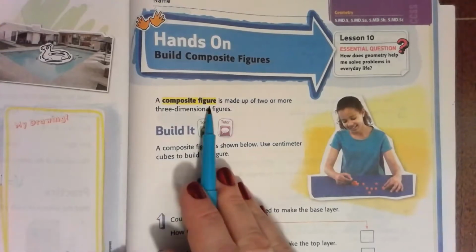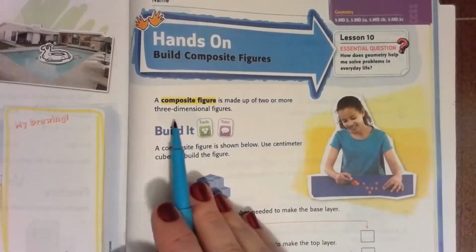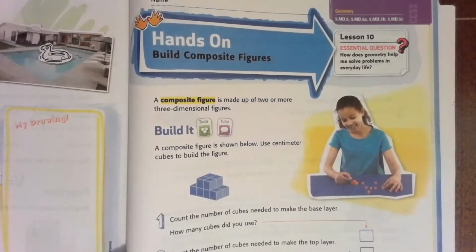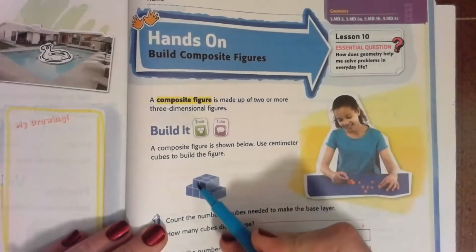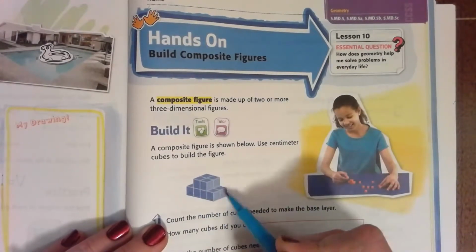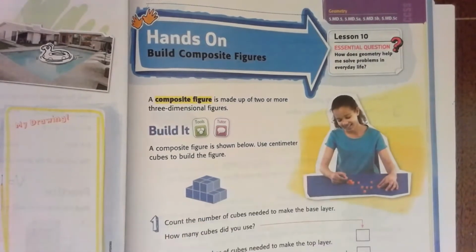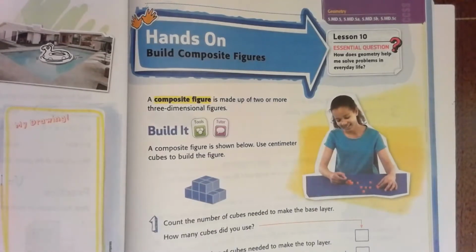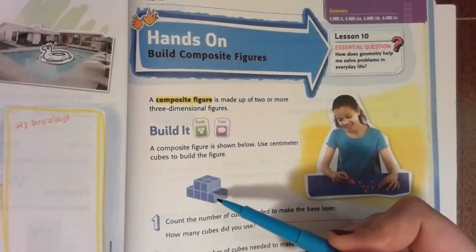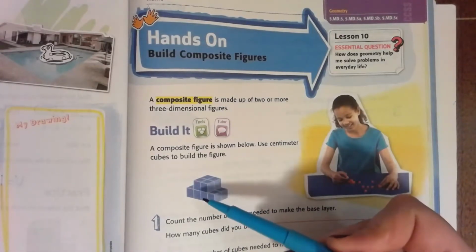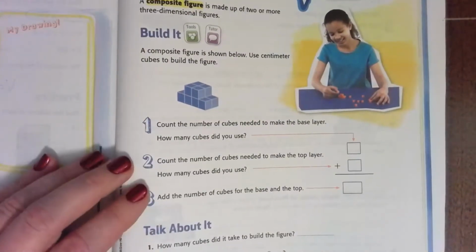It says a composite figure is made up of two or more three-dimensional figures. So a composite figure means we might put one rectangular prism together, like this picture shows, with another rectangular prism to find out the entire volume, okay? We've worked with rectangular prisms where each layer was the same amount, but now we're going to be working with rectangular prisms with different sizes, okay? So let's take a look here.